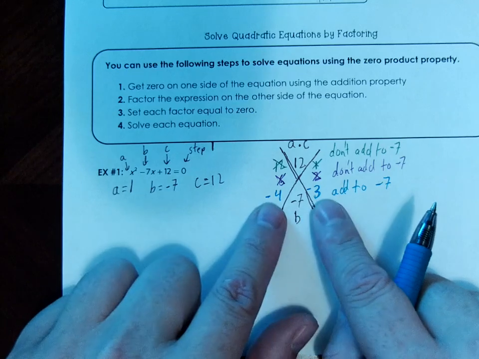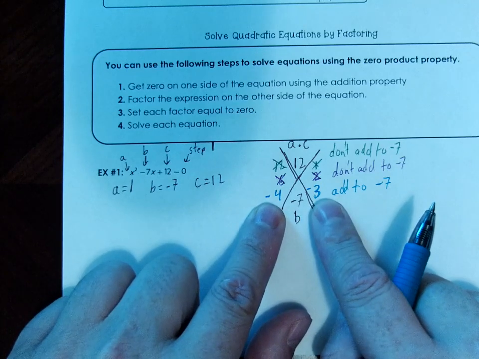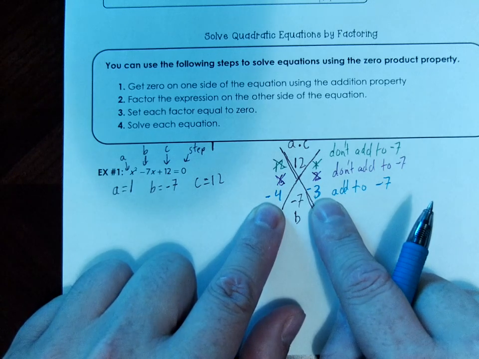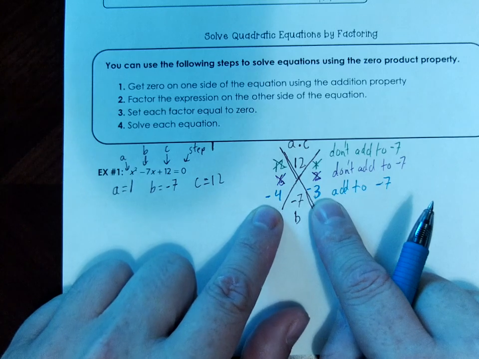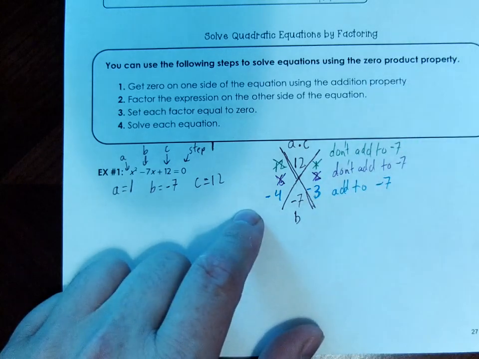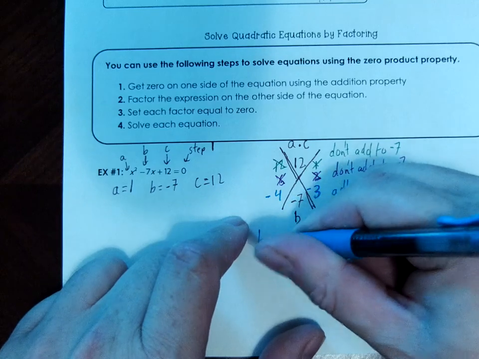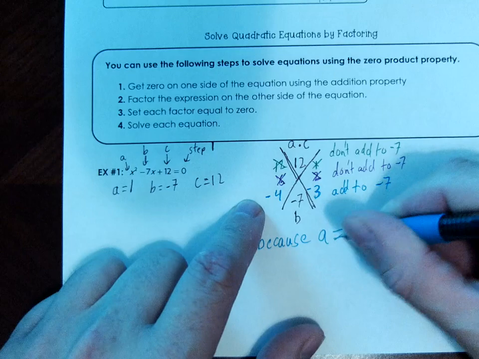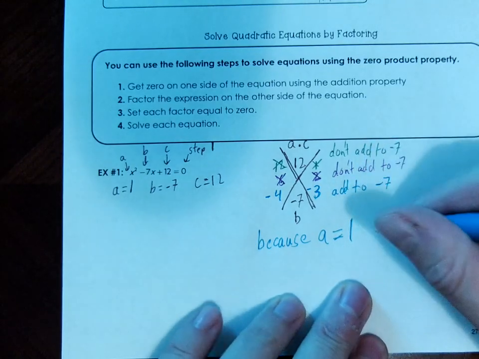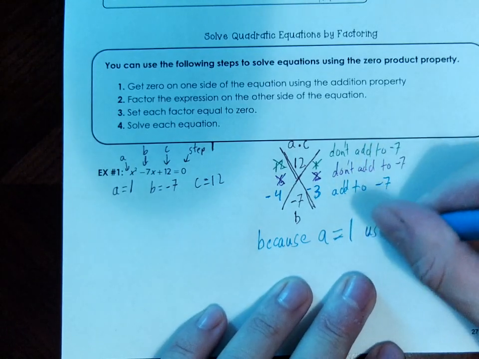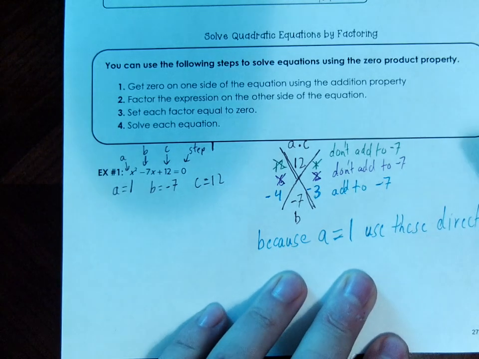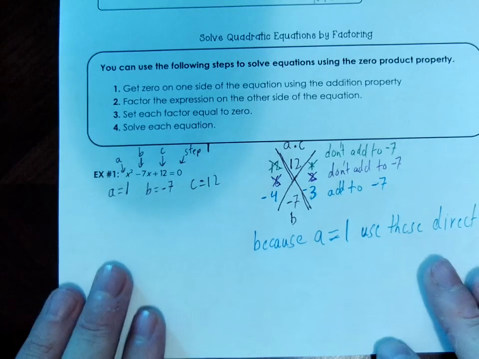Now when A is 1, these are actually your expressions: X minus 4 and X minus 3. When A is not 1, you're going to have to divide by A to get your proper expressions, which I'll show in a second here. So because A is equal to 1, you can just use these directly. You don't have to modify at all.